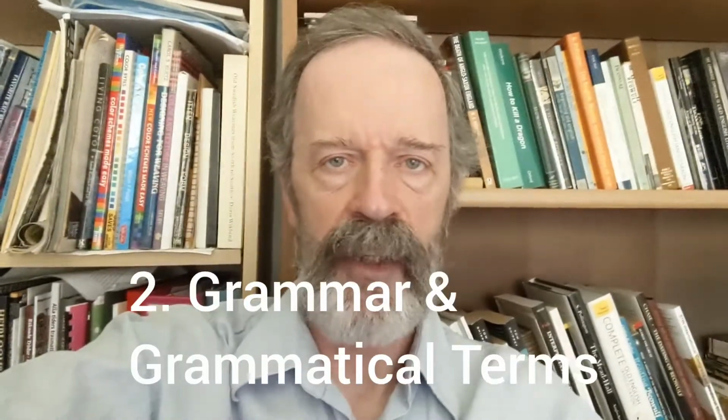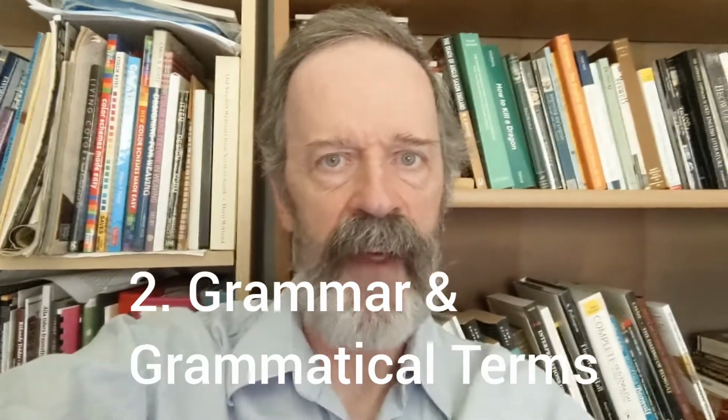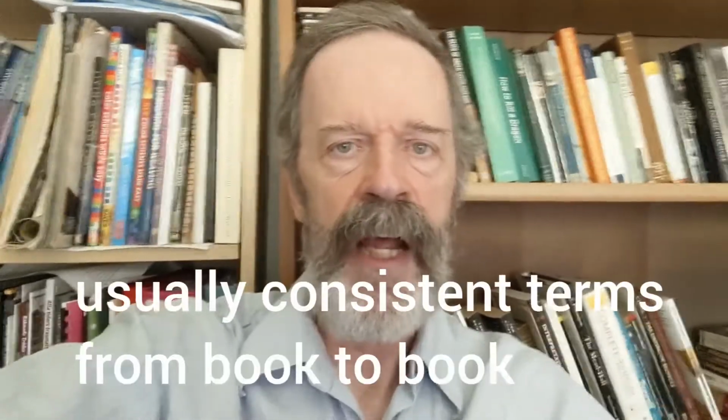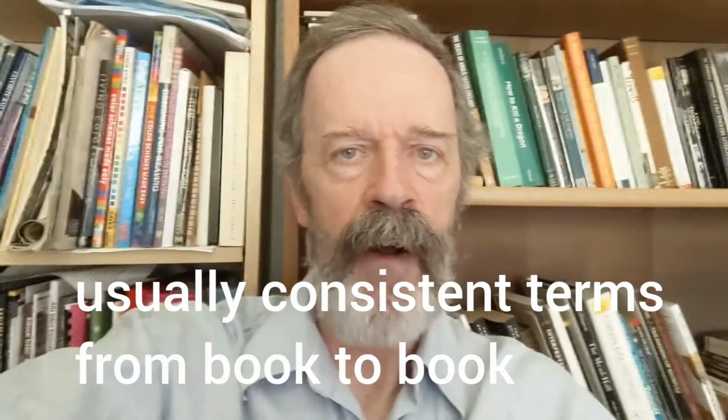Second thing to think about is grammar and grammatical terminology. Many people loathe this kind of thing, but if you think about grammar as a kind of shorthand, a kind of compact explanation, that can help. Most textbooks and grammars use the same terminology, so it pays to be minimally familiar with it. One advantage of having a consistent terminology is that when you go from book to book, you don't have to learn a whole new set of terms that another author is using in place of established terms. So find a textbook that doesn't deluge you with grammar terms, and you'll probably learn a lot more.